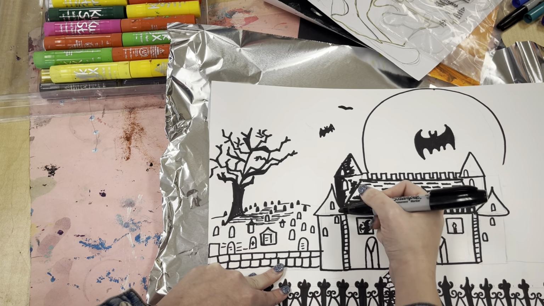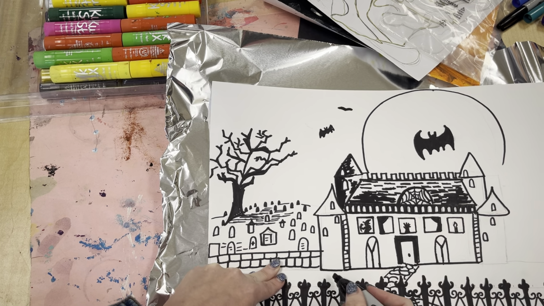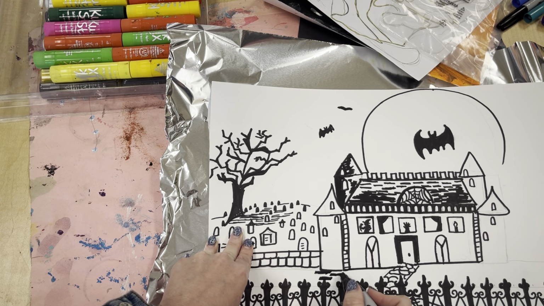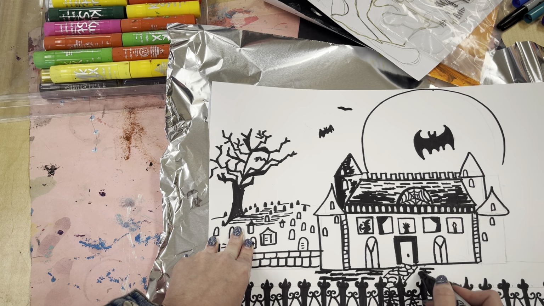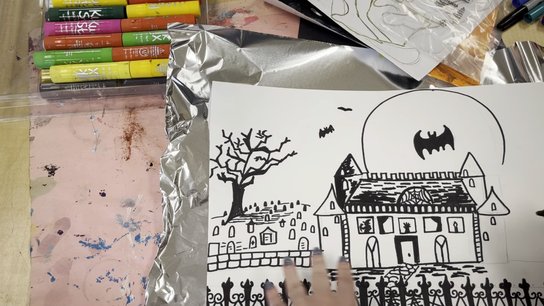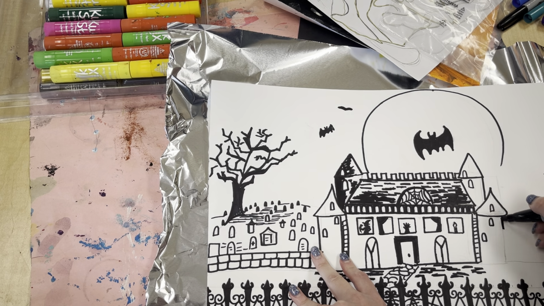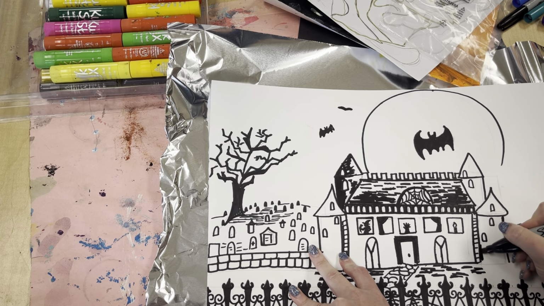Same thing here. All of this is going to be in shadow now because this building is on top. We're going to have shadows also here. The building is casting a shadow on the ground. Okay, whereas this side, we have this light here shining on that. So we're going to have just shadow probably around here.